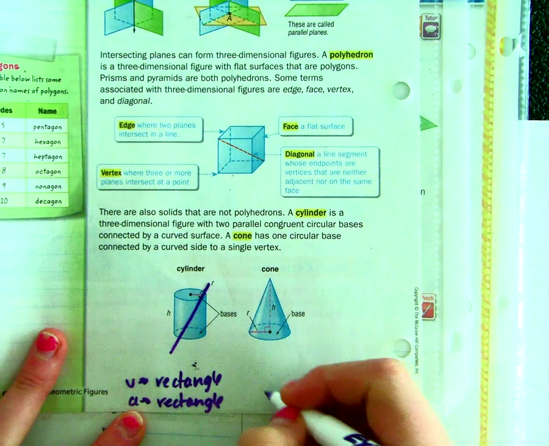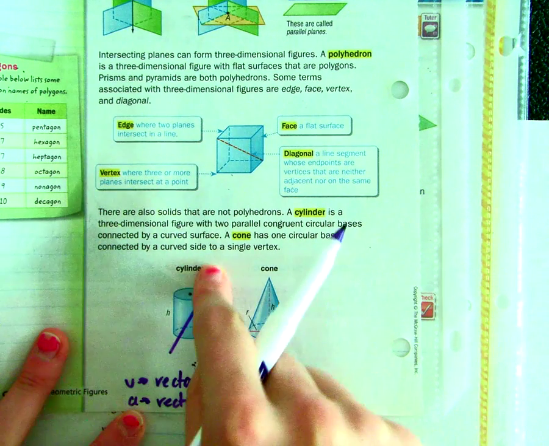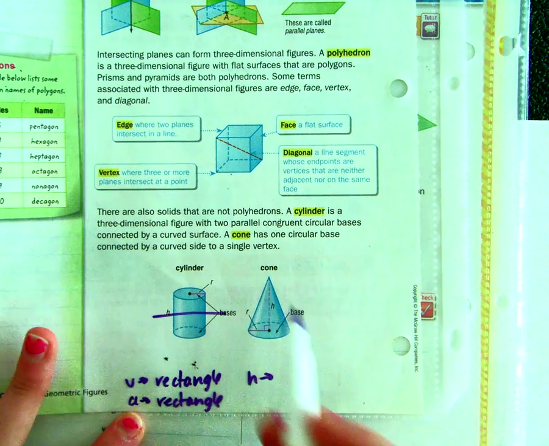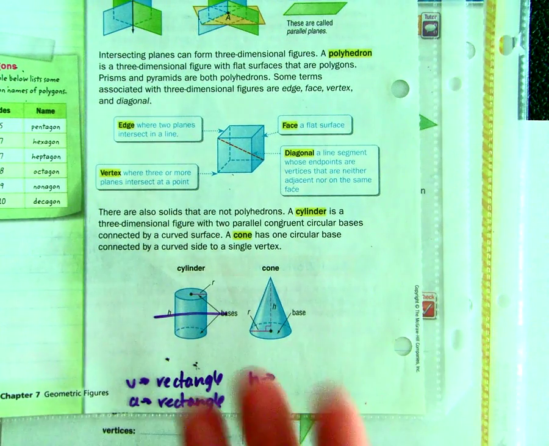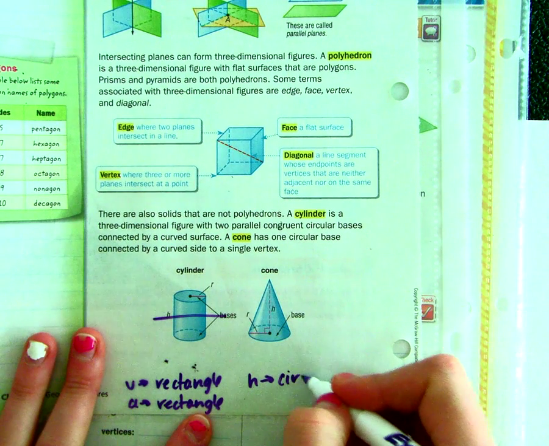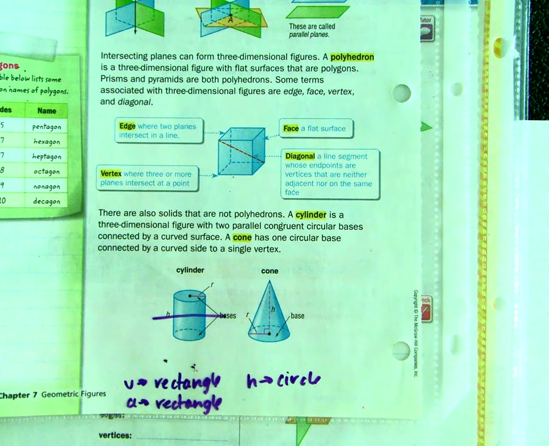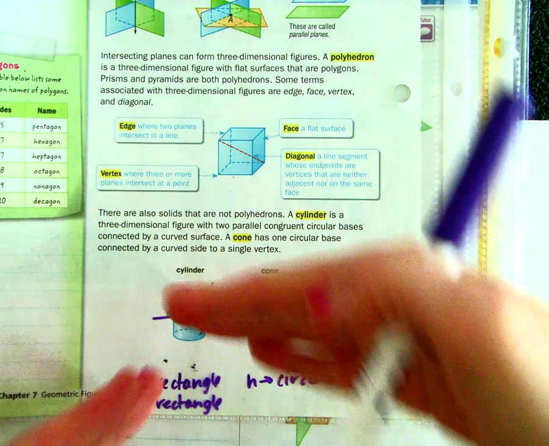And then the last one is our horizontal cut. So if I were to cut this horizontally, the horizontal cut is what our base is. Well, our bases here are circles, so our horizontal cut would also be a circle. Again, when you're trying to figure out cross sections, imagine when you cut that and you open it up. Okay, you slice it in two, you open it up. What do you have? What figure is inside of this when we open it?